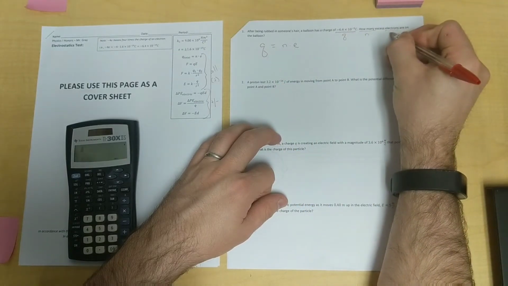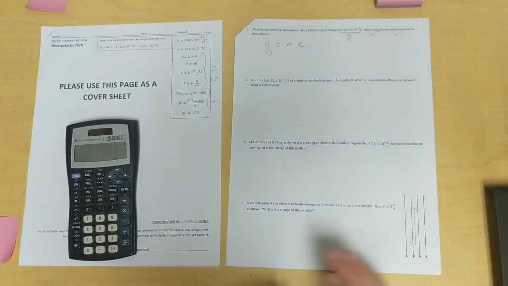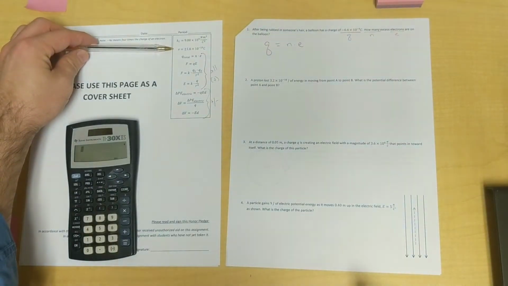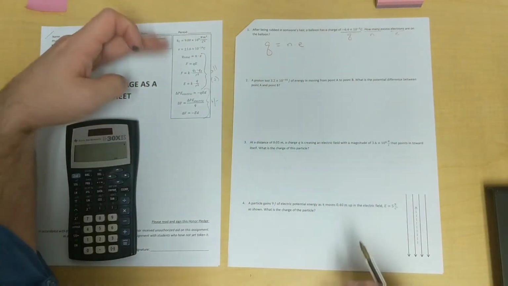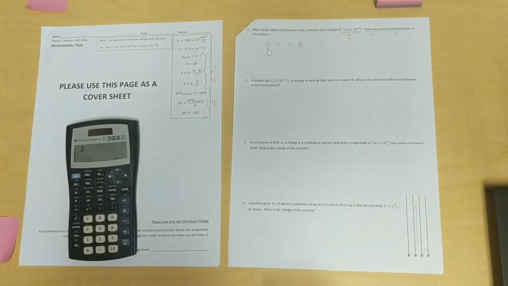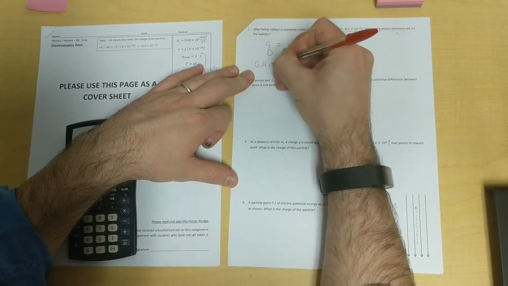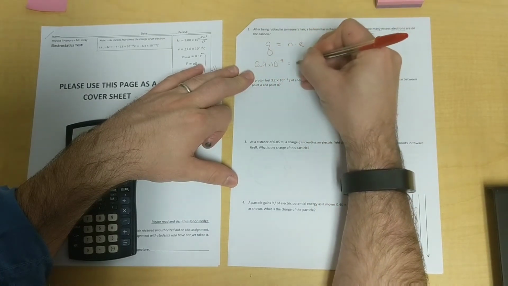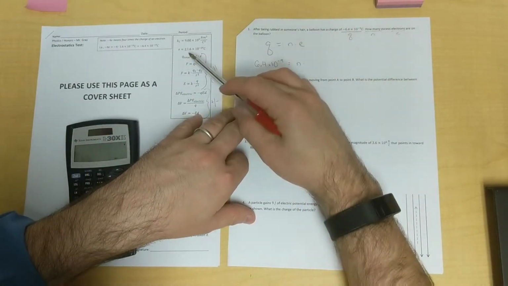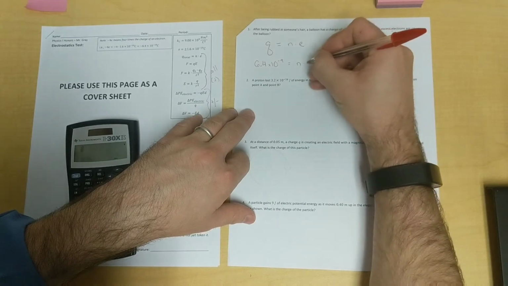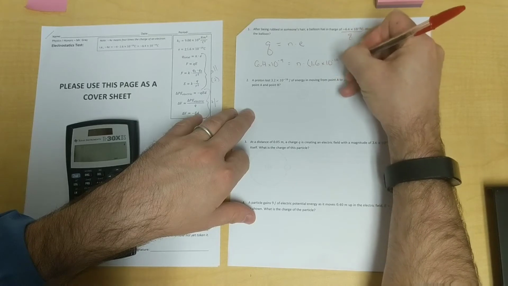Whenever we see an electron or a proton, we actually know exactly what its charge is. It's listed over here. e equals that number right there. Okay, so let's go ahead and plug in what we got. Again, we're not going to worry about positive and negative signs. We're just going to plug in the numbers. So Q is 6.4 times 10 to the negative 9th. N is the number that we're going to solve for. So we're going to plug in the charge of an electron, which is negative 1.6 times 10 to the negative 19th. But we're just going to plug in the positive version of that.